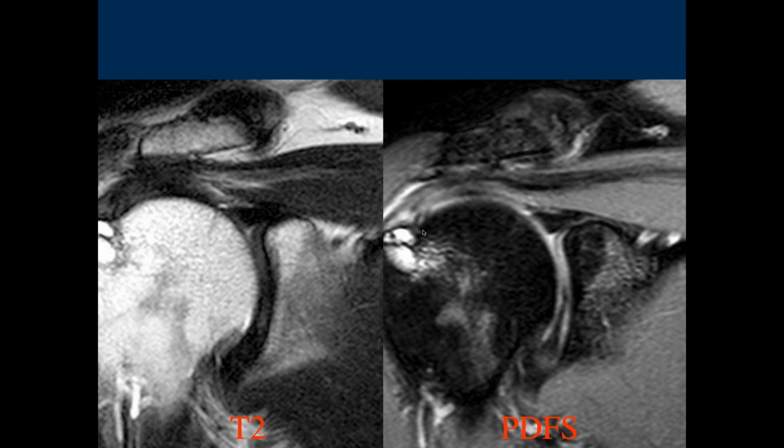So here we go. Here is basically a T2 coronal and a PD fat set coronal. We can see a lot of degenerative changes here, but if we look in the area of the superior labrum, up here is the biceps anchor. Down here is the superior labrum. Here is the articular cartilage, and we can see there's a little bit of a cleft between the labrum and the articular cartilage. This is a very small one in this particular case. Here's the surface of the articular cartilage, the labrum, and the biceps anchor, and we can see there's a little cleft here, a little bit of a recess.